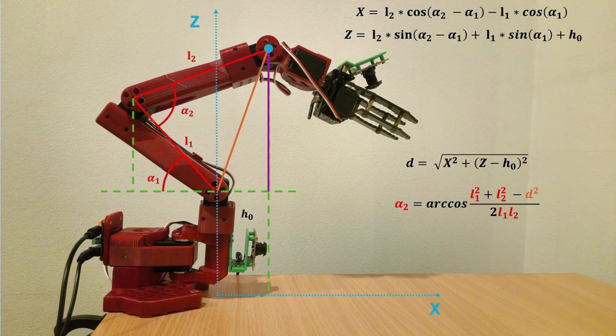We can see that in this triangle, consisting of two red and one orange lines, we know the length of each side, and we want to find this angle. And it's very easy to do because we can use the cosine formula for the triangle and simply compute that alpha 2 equals arccosine of this expression here.